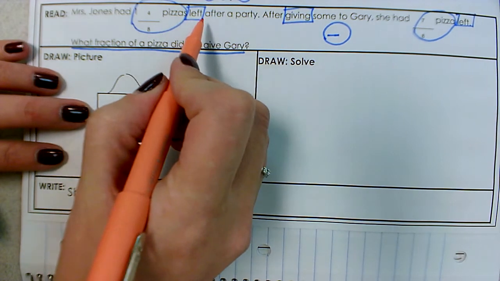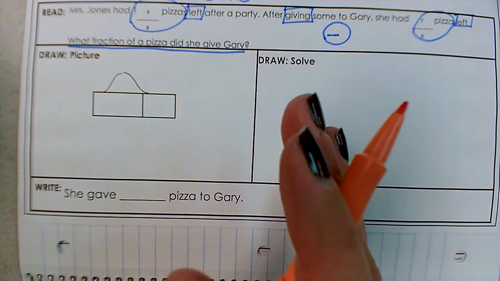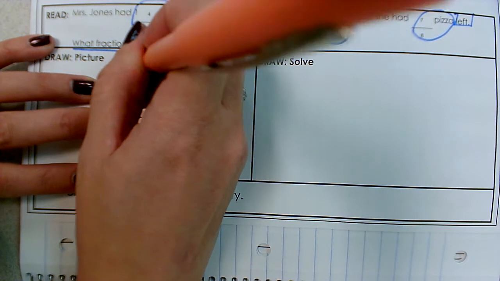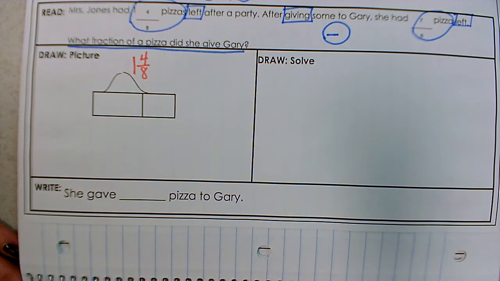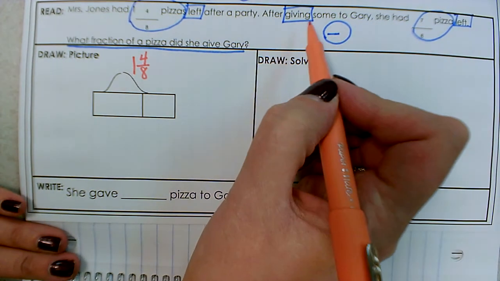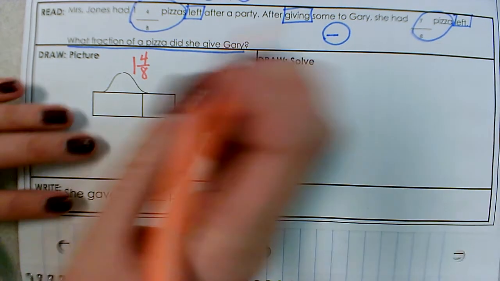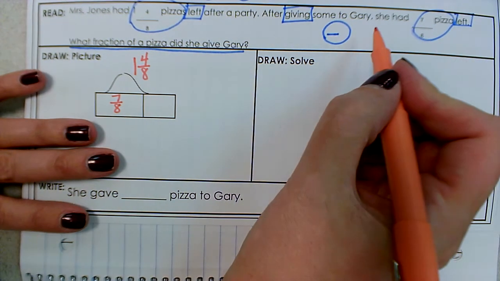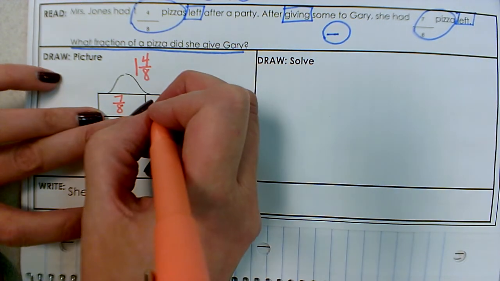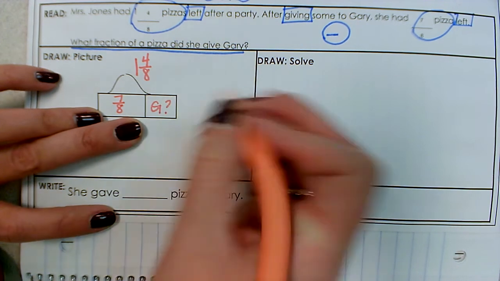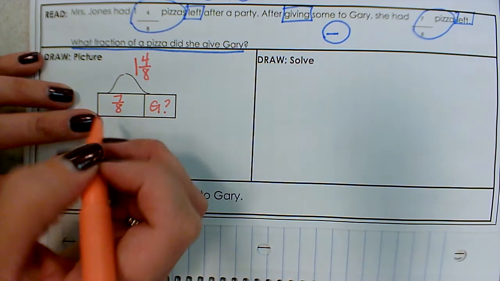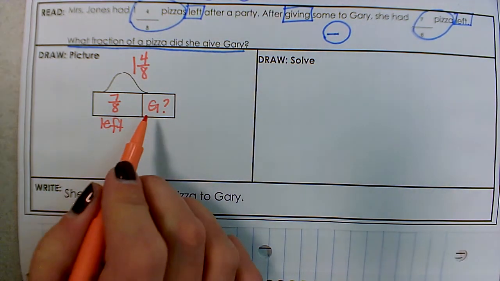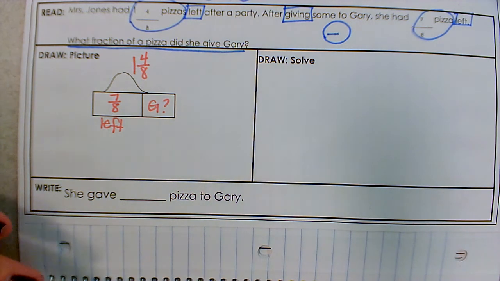She had 1 4/8 pizza after the party. So that's my total. That's what she had available. 1 4/8. Okay. Then she gave some to Gary, and she gave 7/8 away to Gary. Oh, I'm sorry, I read that incorrectly. She gave some to Gary. We don't know what she gave to Gary, but she had 7/8 left. I apologize. That was the leftover part. Okay, so we need to figure out, well, what did she give Gary? And that's what my question was asking.